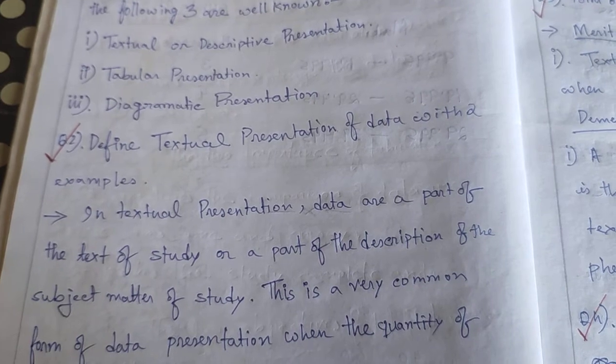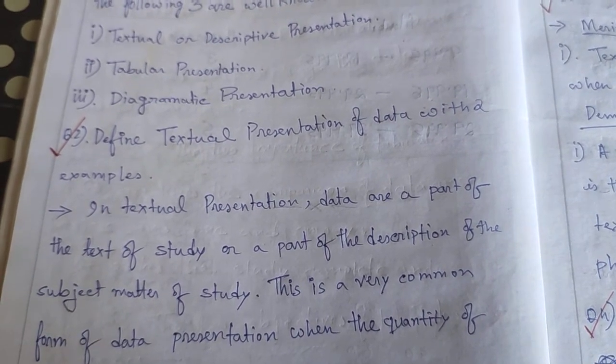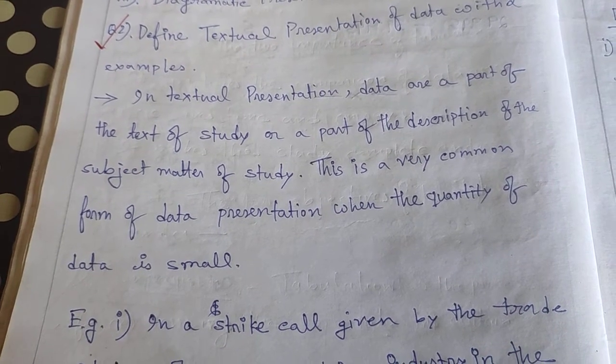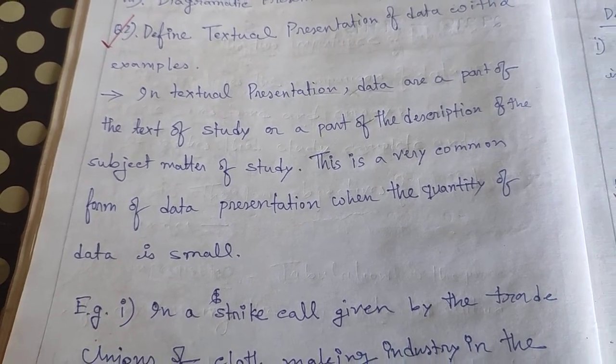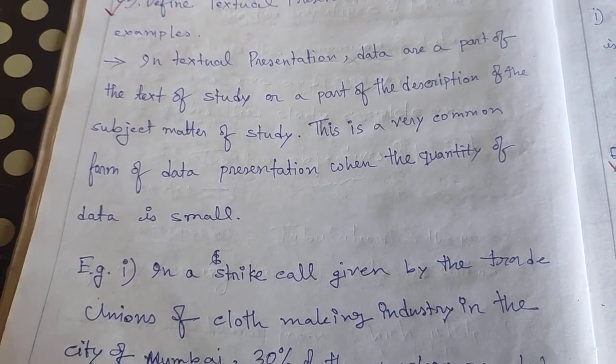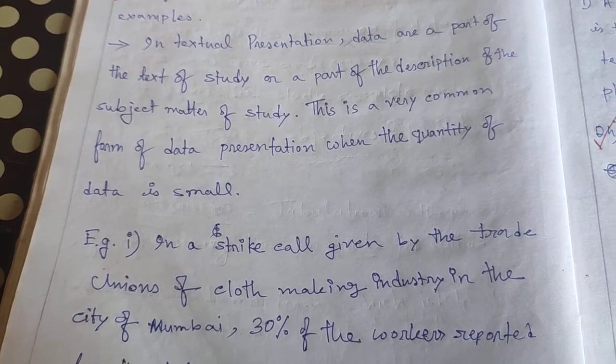Next question দেখো, question number 2, define textual presentation of data with 2 examples. Answer, in textual presentation, data are a part of the text of study or a part of the description of the subject matter of study. Full stop. This is a very common form of data presentation where the quantity of data is small.